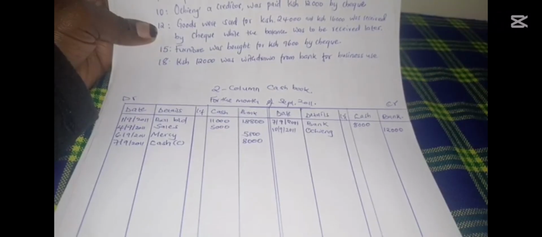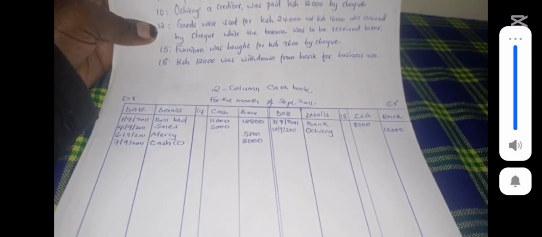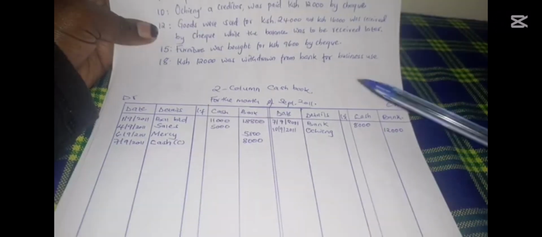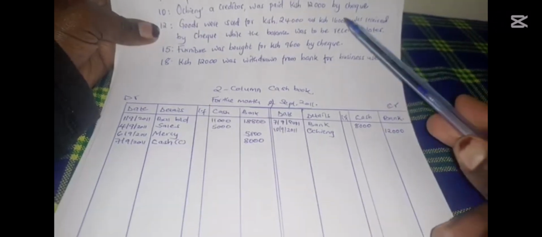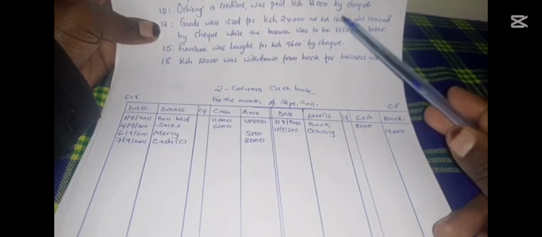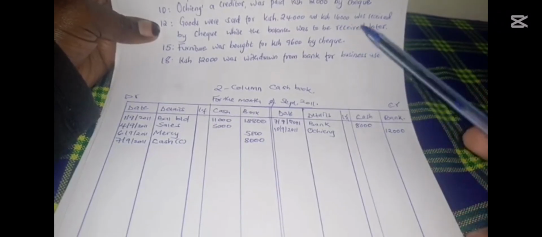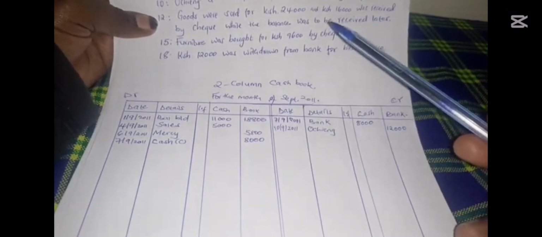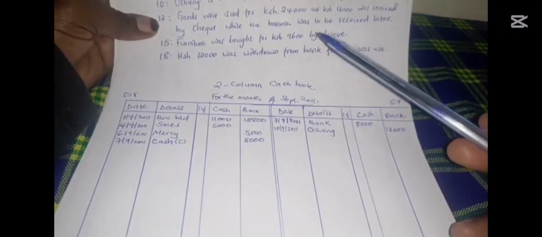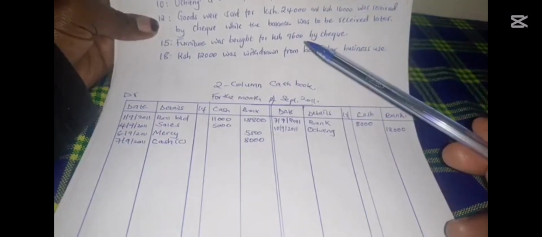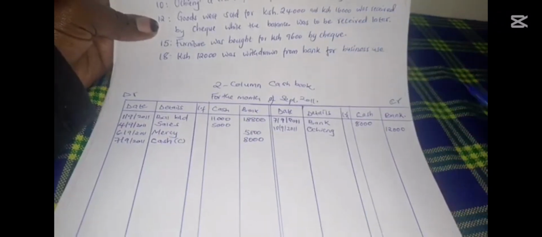The remaining amount does not qualify to be recorded in a cash book, and therefore we are only going to record the 16,000 only.